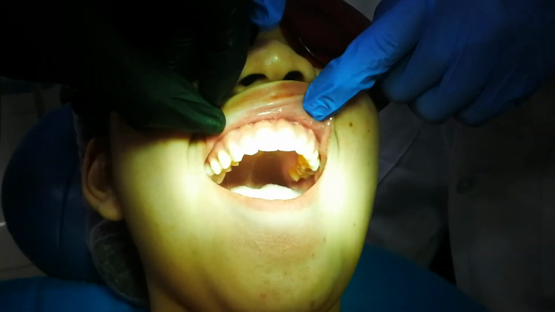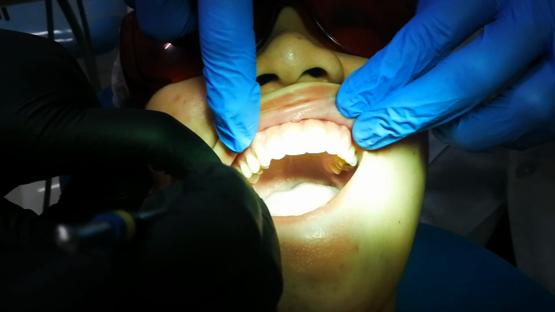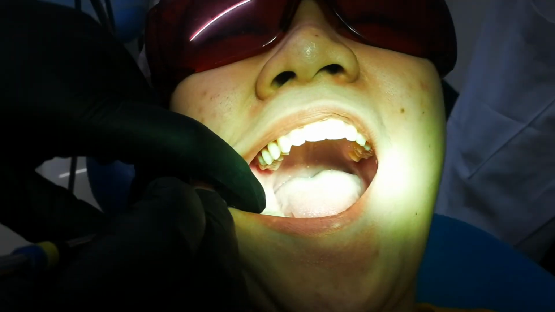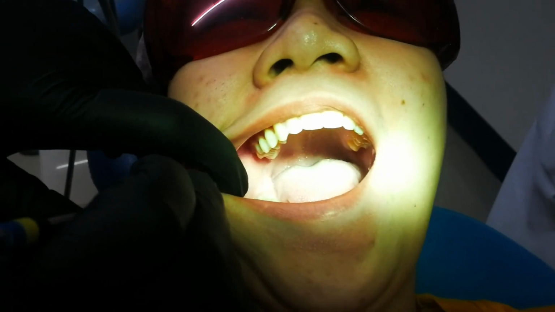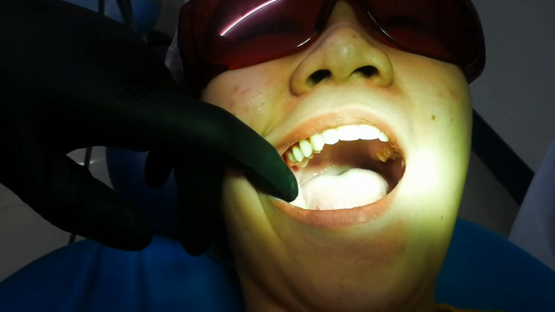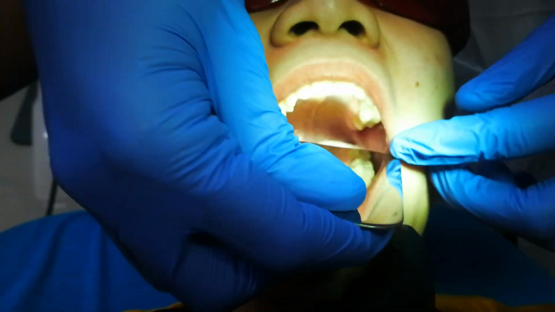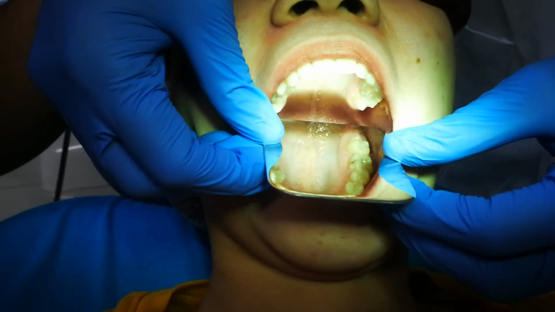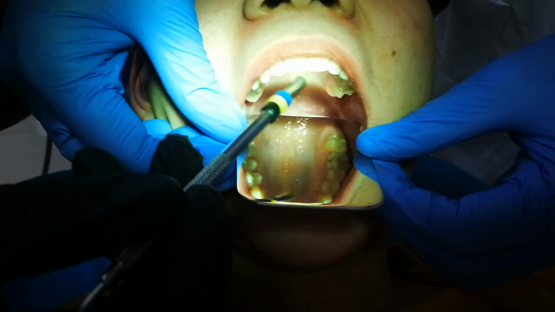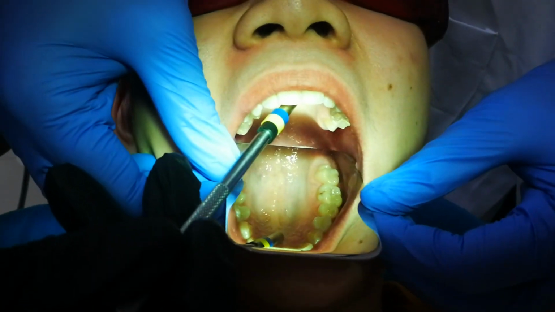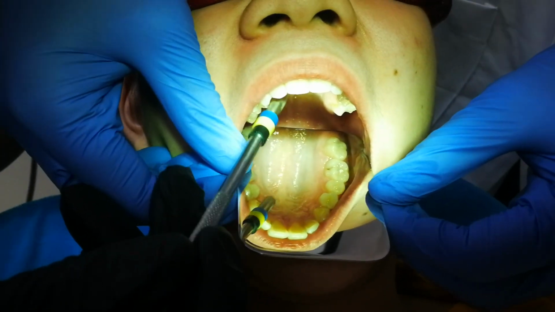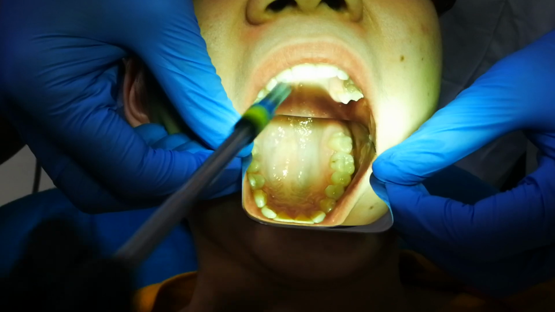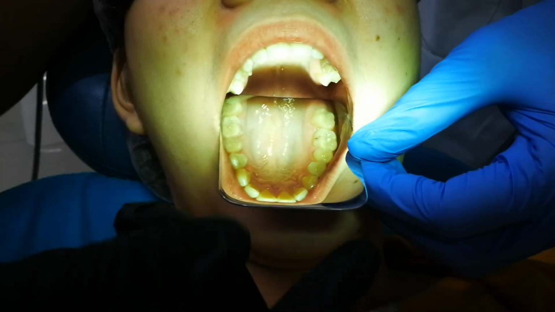Next, we will be checking the buccal tissue. We'll be looking for the color, if there are any amalgam tattoos or the linea alba. Next, we'll be checking the soft palate and the hard palate. Here in the hard palate, we can see that there is an incisive papilla. We can also see the rugae. And in the soft palate, right down here at the back and further, you can see the uvula.